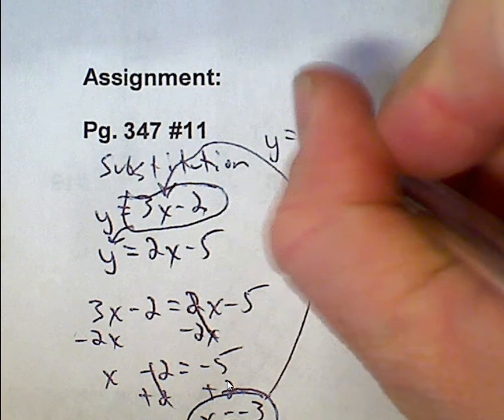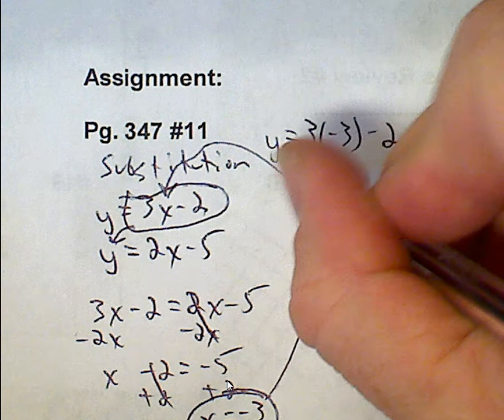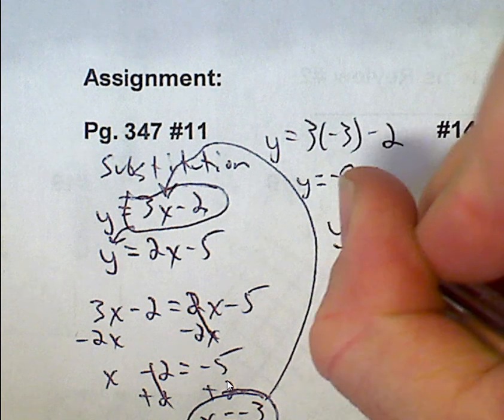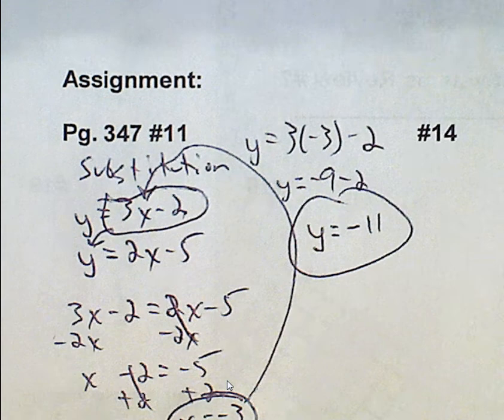If x is negative 3, I plug that back in. So y equals 3 times negative 3 minus 2. Y equals negative 9 minus 2. Debt minus 2 would be more debt, negative 11.